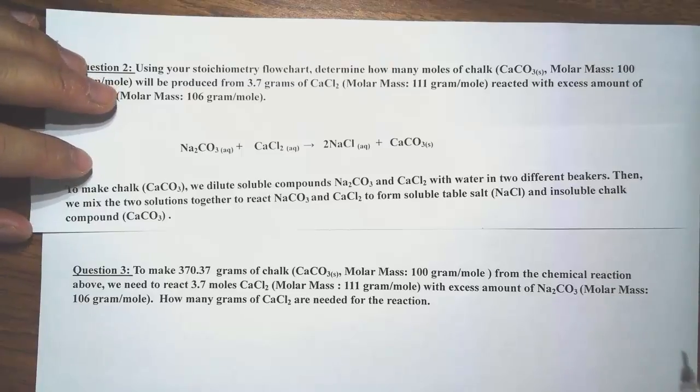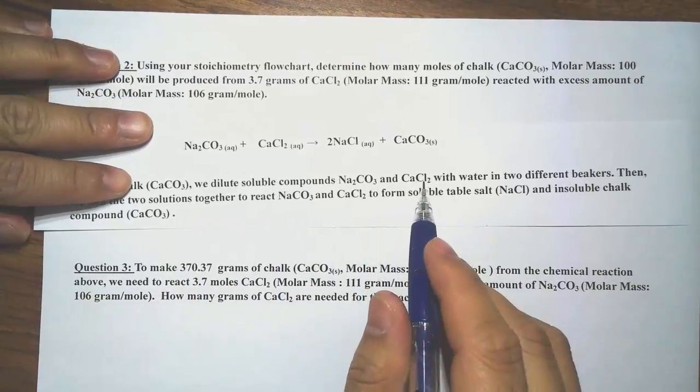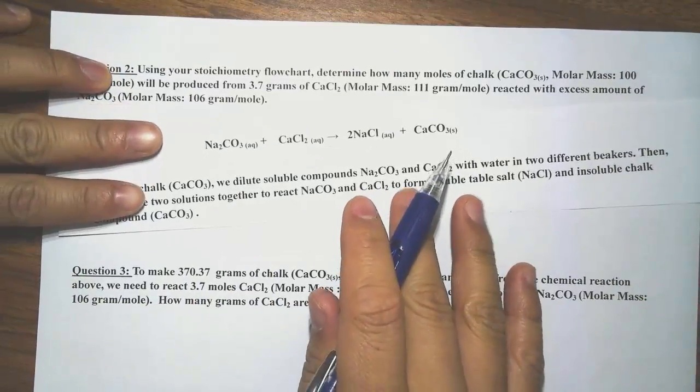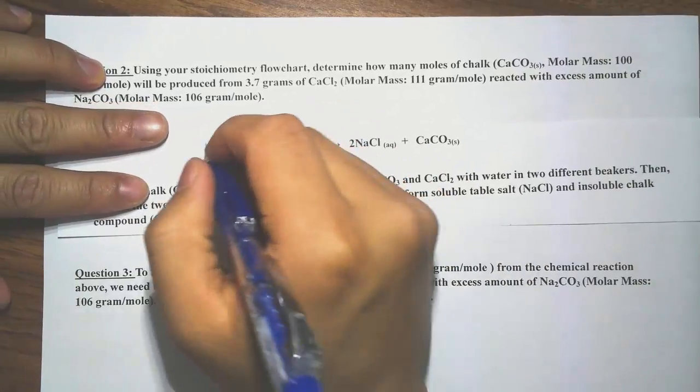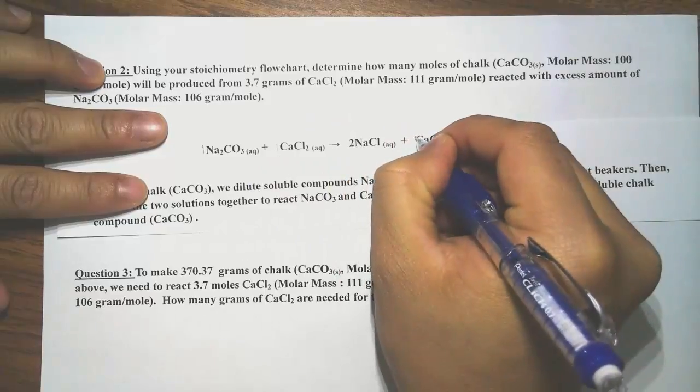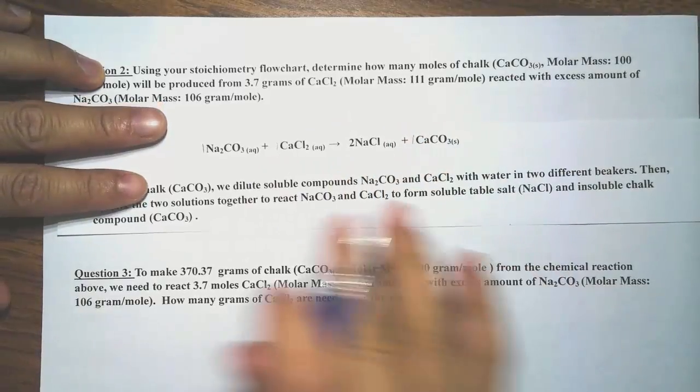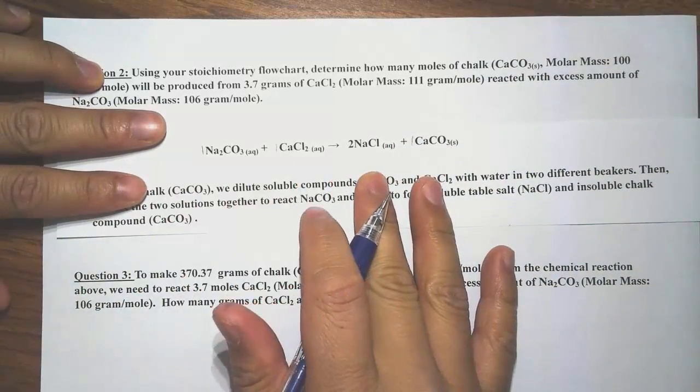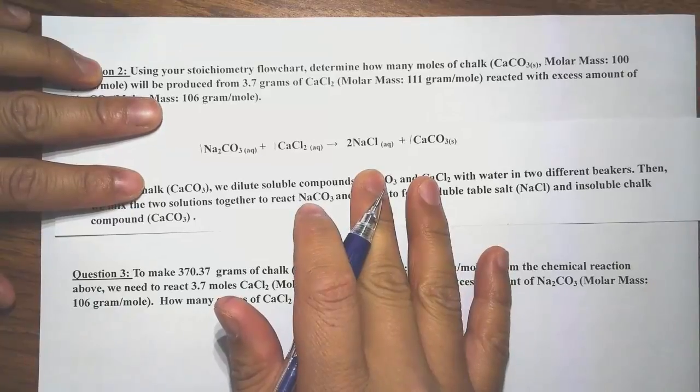Now let's try some other problems that relate to this chemical reaction. Okay, so again the concept is the same thing, just keep in mind the coefficient. If there's nothing there, the coefficient is 1. And this is a balanced chemical equation. So this only works if you have a balanced chemical equation, okay? So keep that in mind.